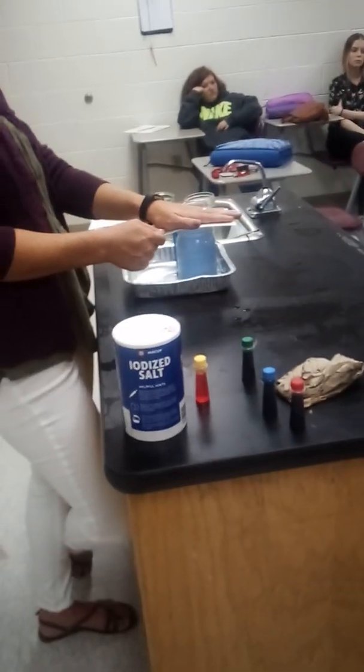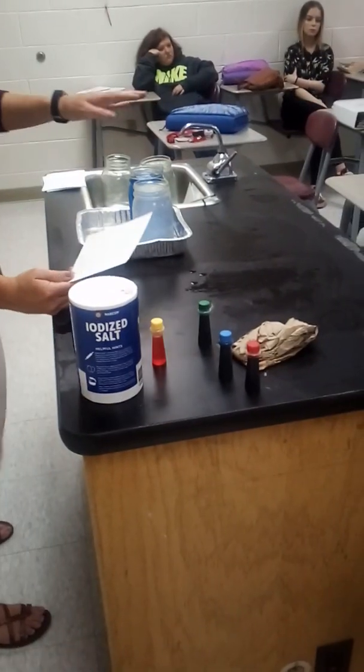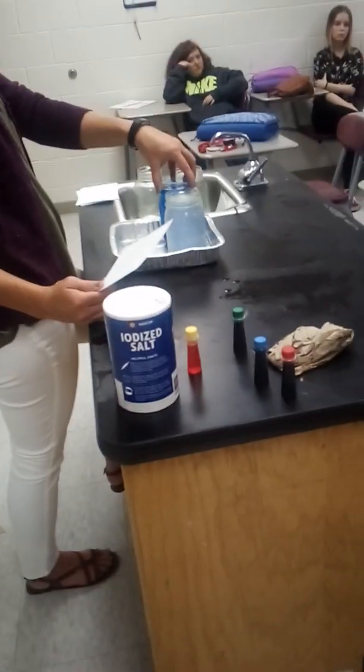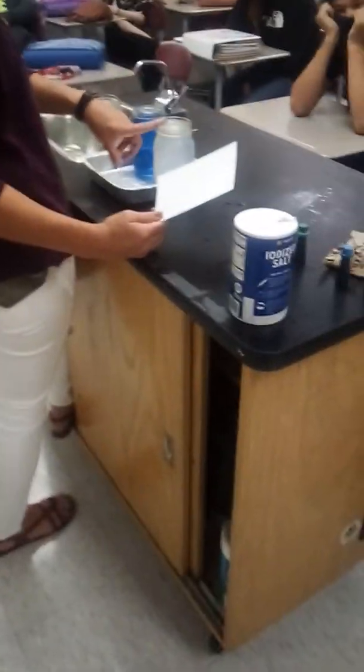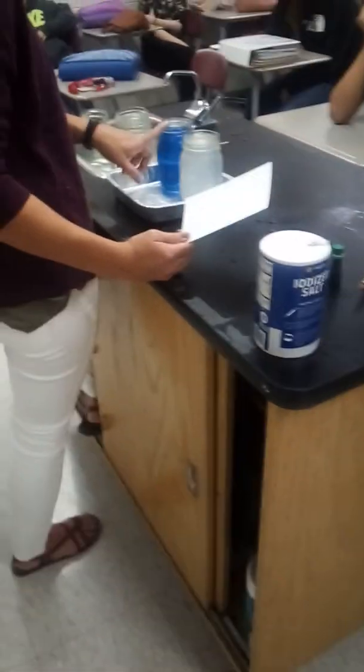Alright, so what would happen if I take this blue jar, set it on top of this salt water, and then remove this so that they are in contact? What would happen? Is this more dense or less dense? Less dense. And this is more dense. So what would happen to this whenever I do that? It wouldn't mix. It would not mix.